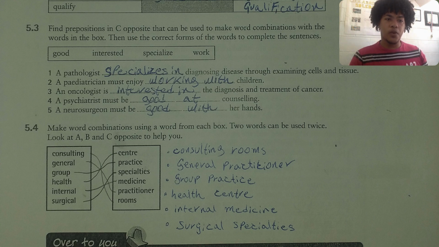Number 4, a psychiatrist must be good at counseling. Number 5, a neurosurgeon must be good with her hands.